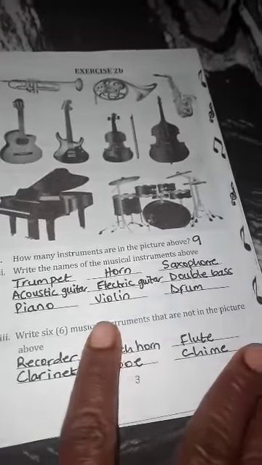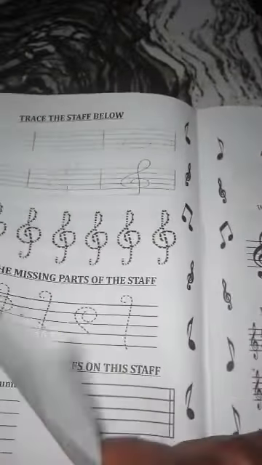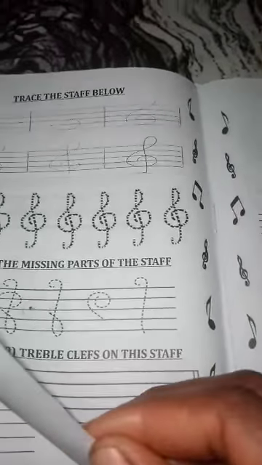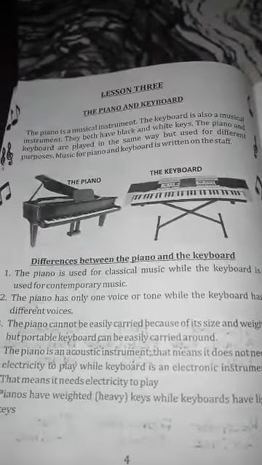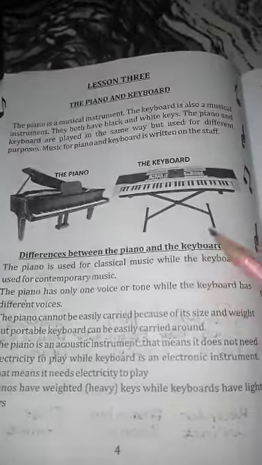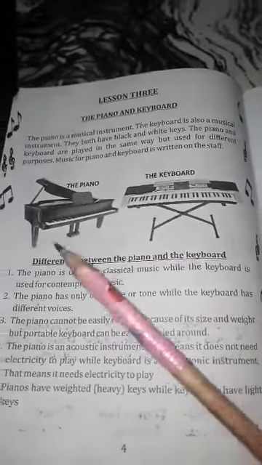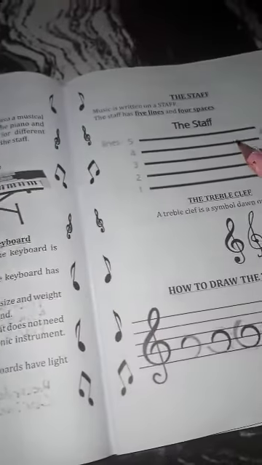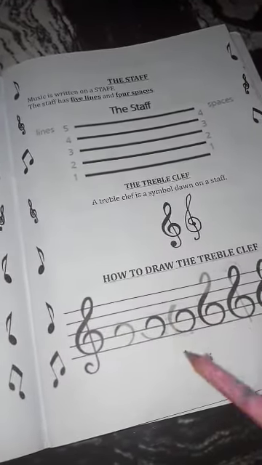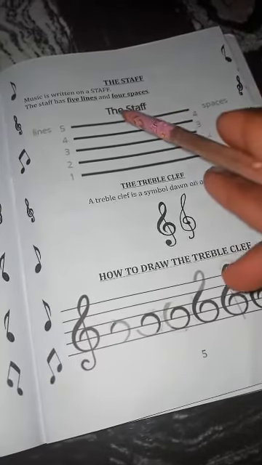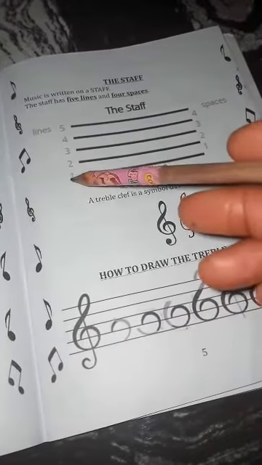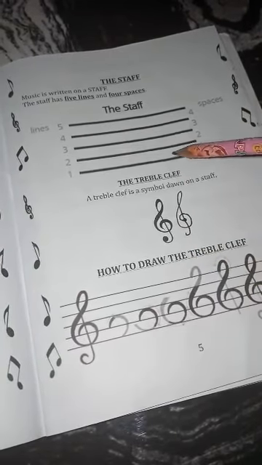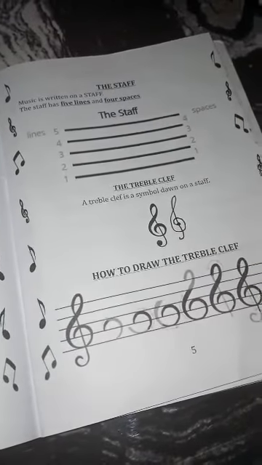Okay, so we move to the next one now. The next one says, okay, talking about the piano and the keyboard, so we could just talk about it. There are differences, and you can see the image of a piano and the keyboard here. So talk about the staff. See, the staff has 5 lines and 4 spaces. You have for the lines 1, 2, 3, 4, 5. For the spaces you have 1, 2, 3, 4.